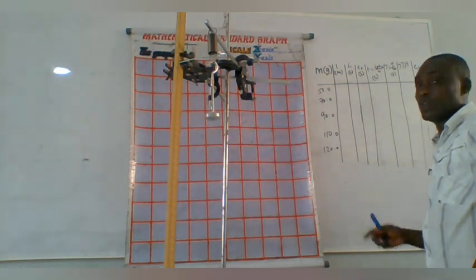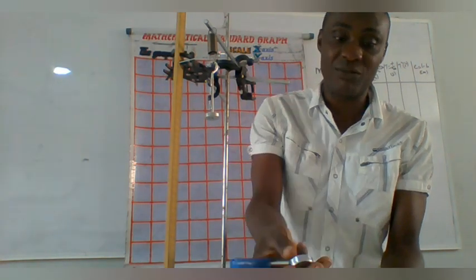These are my slotted masses I'm going to use. What I just did is a 50 gram mass and a set of 20 gram masses. I just add them together and carry out the experiment.